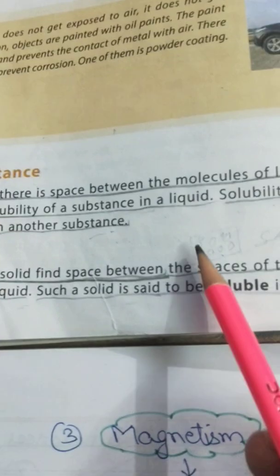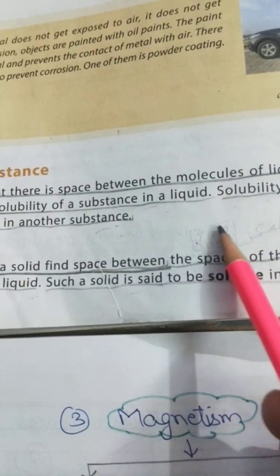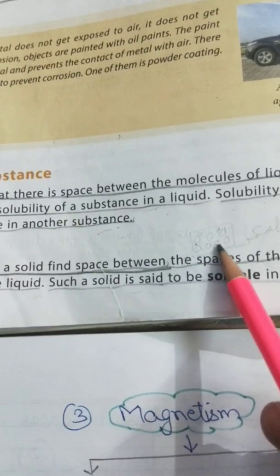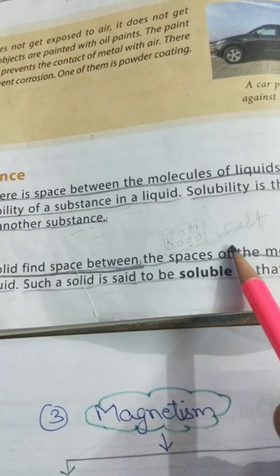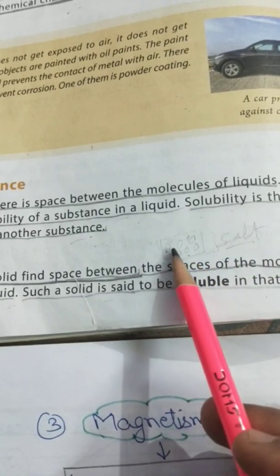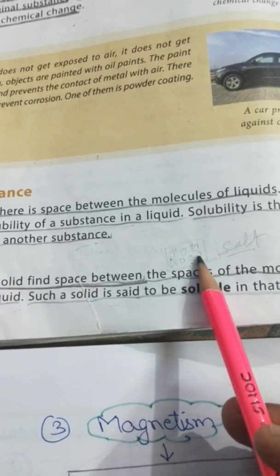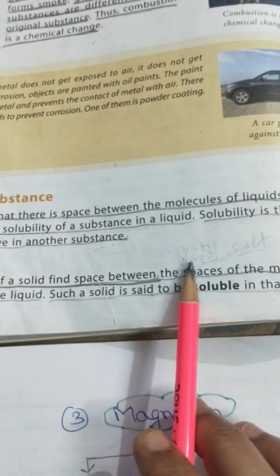We know that in water the molecules have space between them, right? So when any solid like salt finds the space in the water, it mixes with it and occupies these spaces, right?